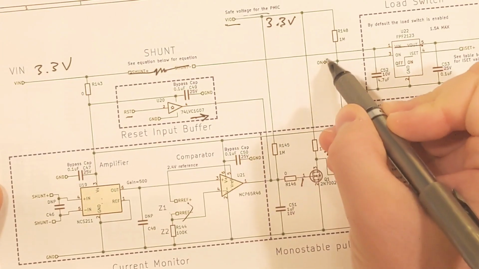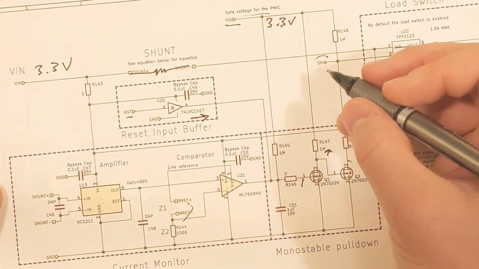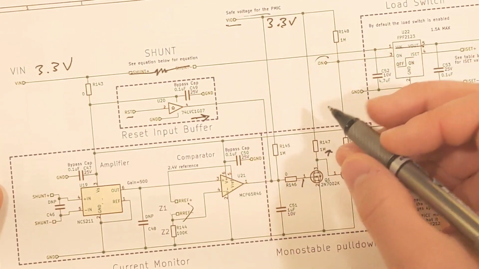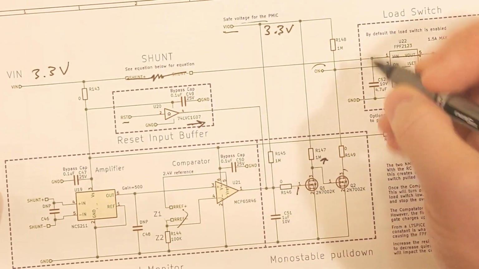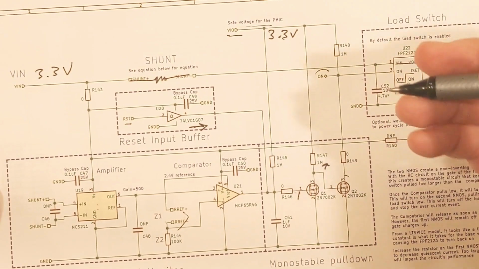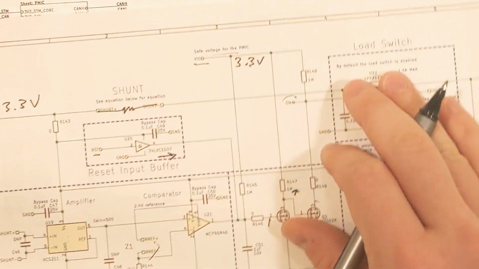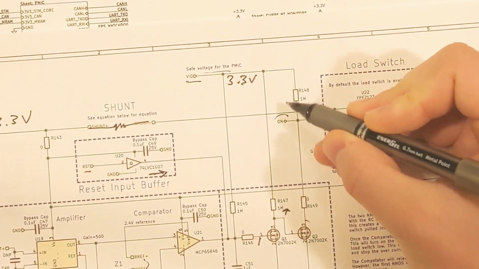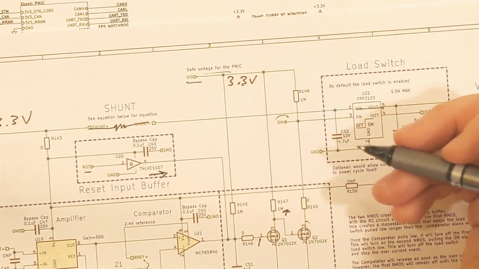The other spot that this on signal goes is to the power management IC, and it of course has total control of if it wants to drive this pin low, disabling the load switch. Because by default, this load switch is pulled up high and it is on.